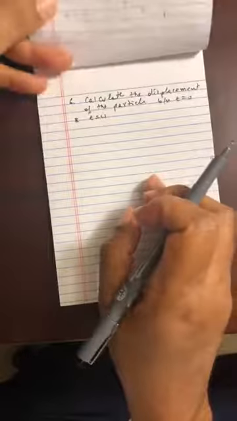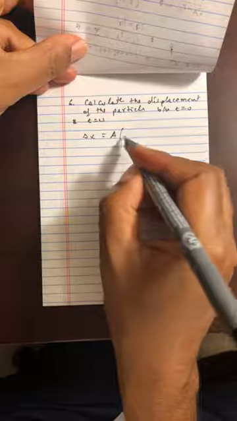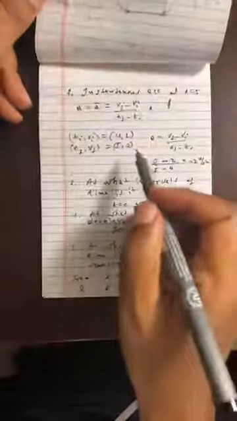So delta x would be the area of the triangle. Now the base of this triangle over here is 2, and the height is 2. So we have 2 over here, and then plus the area of the rectangle.